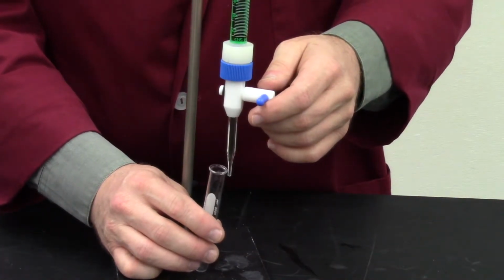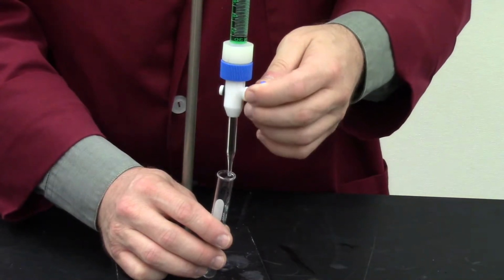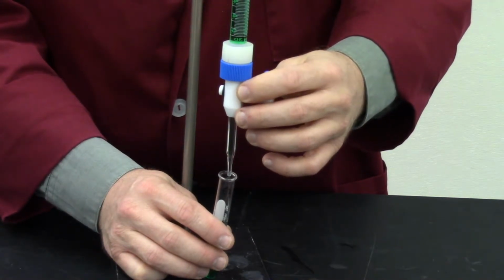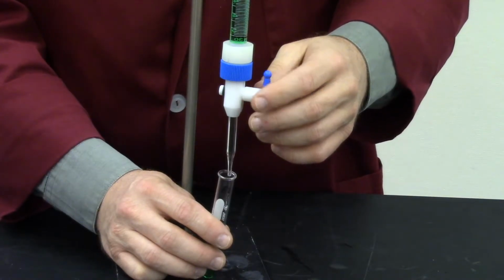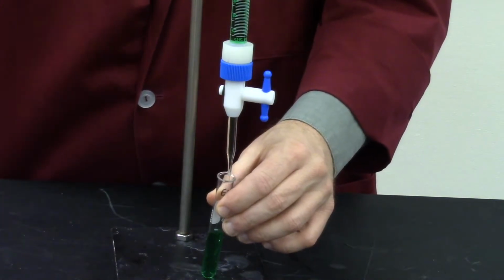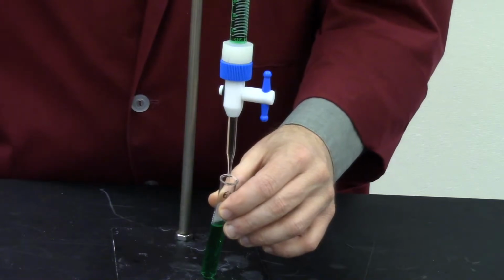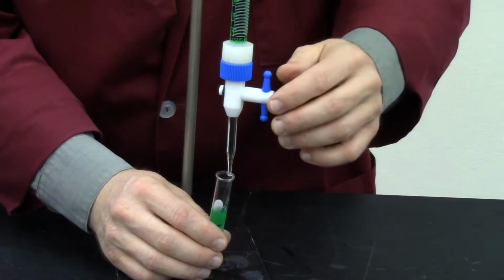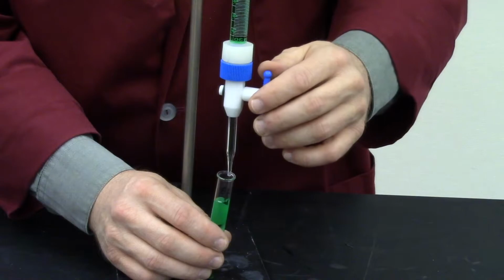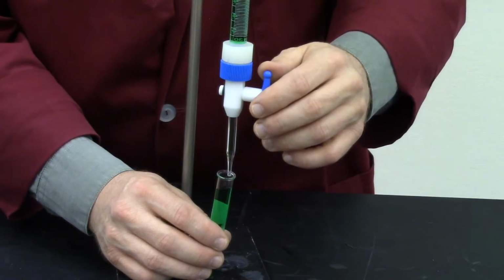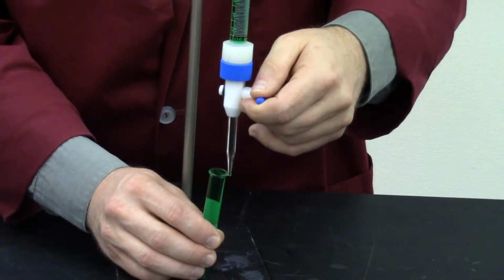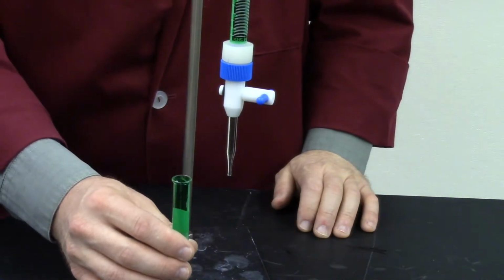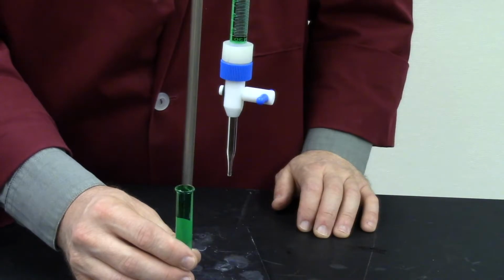All right, class, now we're going to fill this test tube with water. And the next volume you see, the next meniscus you see, will be the final volume. I'm going to fill this test tube to the top, and then we're going to take this material and transfer it to a 25 milliliter graduated cylinder. There we go. So there is the test tube filled to the top.